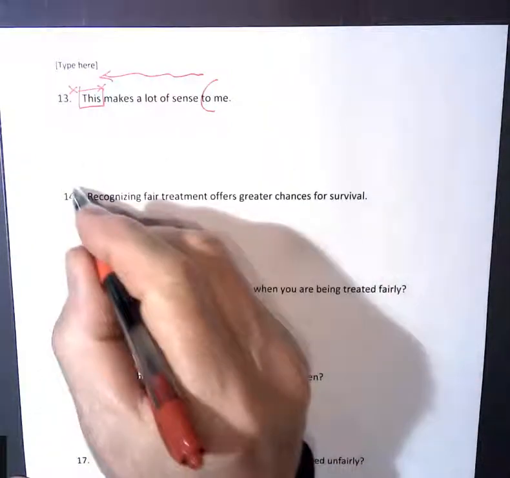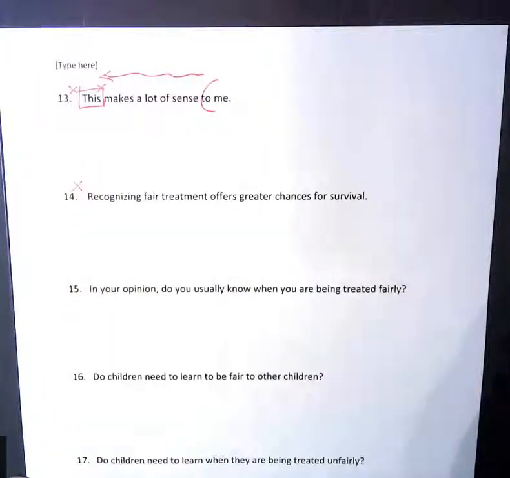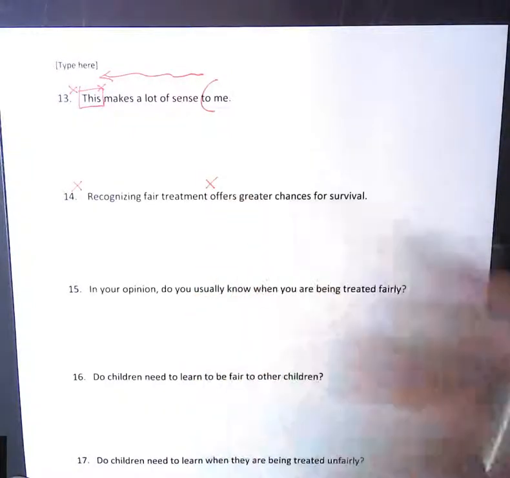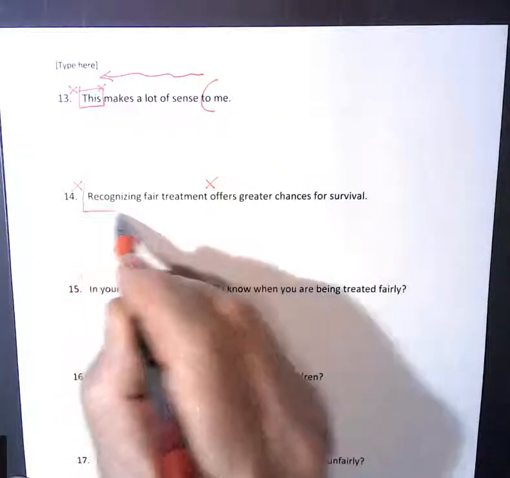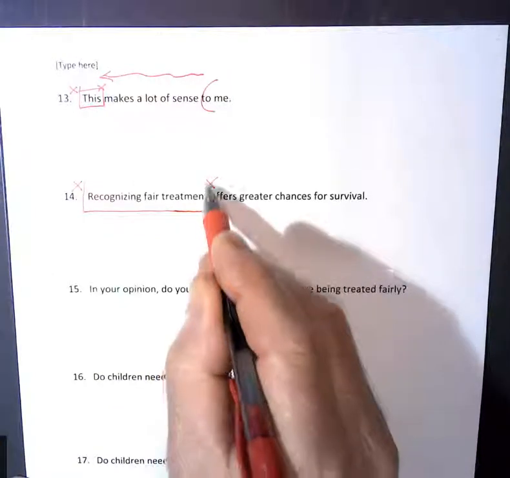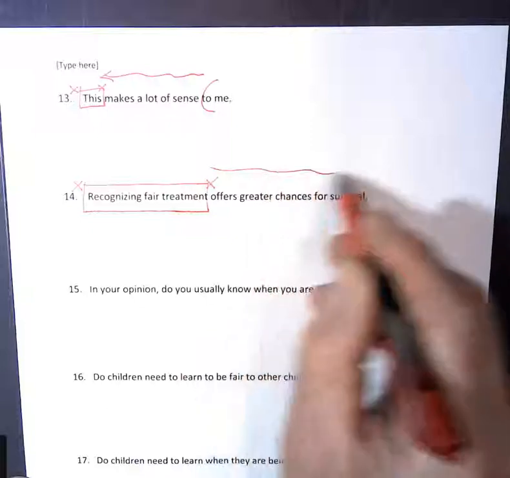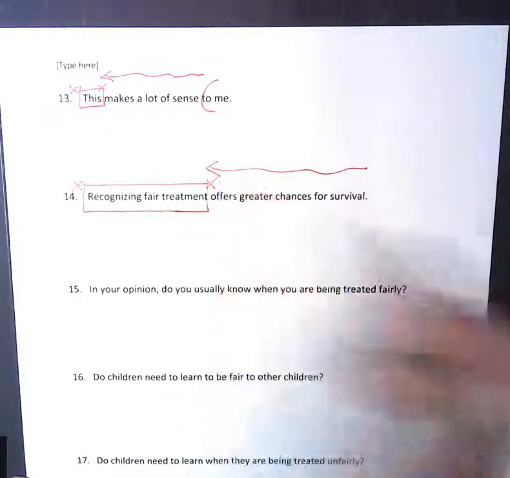Let's find our X word places. Does recognizing fair treatment offer? Recognizing fair treatment doesn't offer. And the subject is recognizing fair treatment. It's between the two X word places. Everything left to the end of the sentence is the predicate.